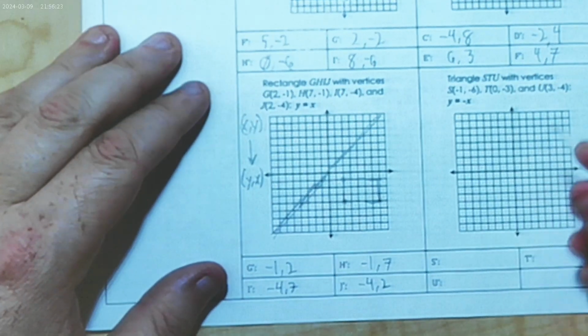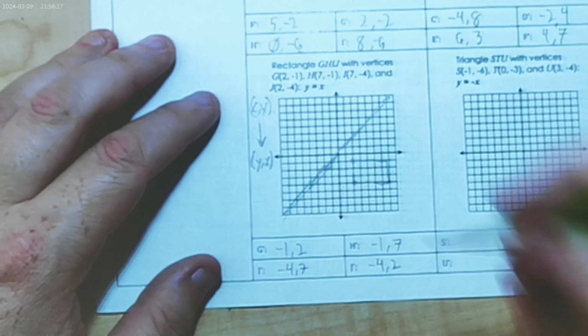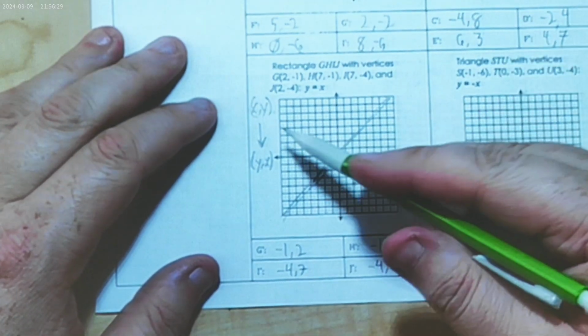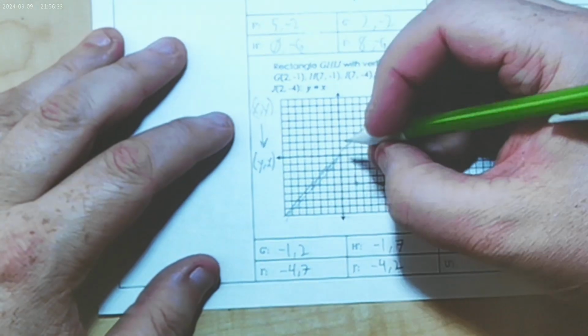Not having to graph these is going to make the bonus questions, I imagine, just fly right by. But hopefully by now you'll see that there's adequate proof for these transformations here. But anyway, let's start mapping.